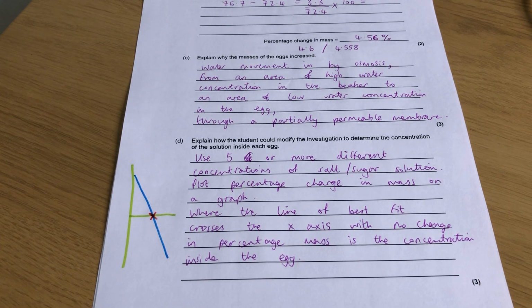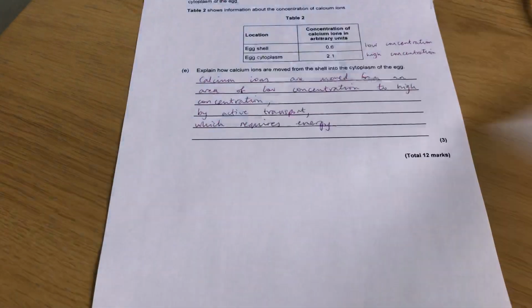So where the line of best fit crosses the x-axis with no change in percentage mass is the concentration inside the egg. So that's going back to our original experiment in school. Now, we really hammer home at the time, just because we're looking at potatoes in school, they can look at anything. And that's why they've thrown us in at the deep end by talking about eggs. We didn't know that we could do this, but we've kind of revisited the original experiment in this question. Okay, moving on to the last page.